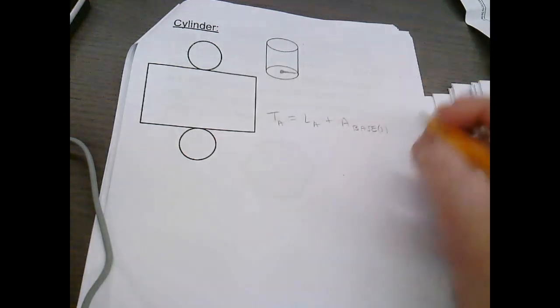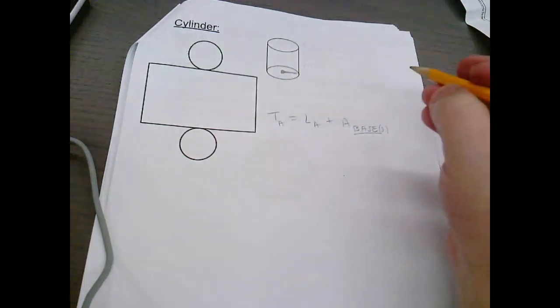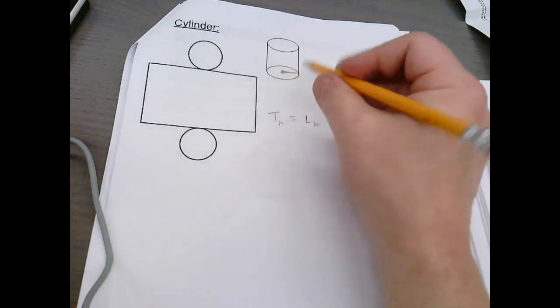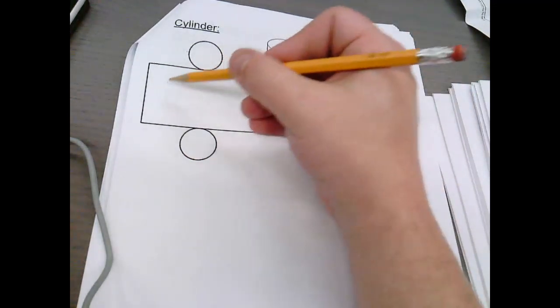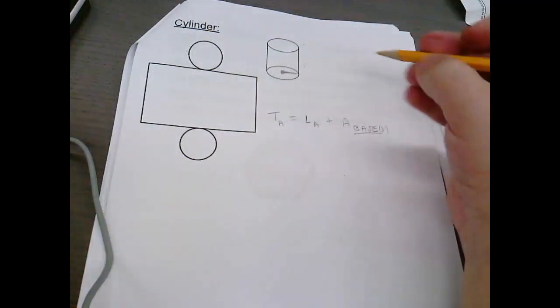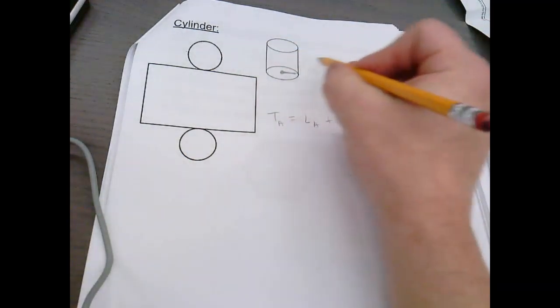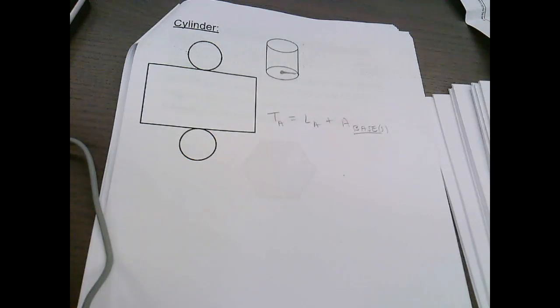So the bases. The base has to be a circle, because you can't stand here and say, oh, I'm standing here and I can see across, as I'm in the same shape already, right? It's a giant rectangle if you cut your can in half and rolled it out.